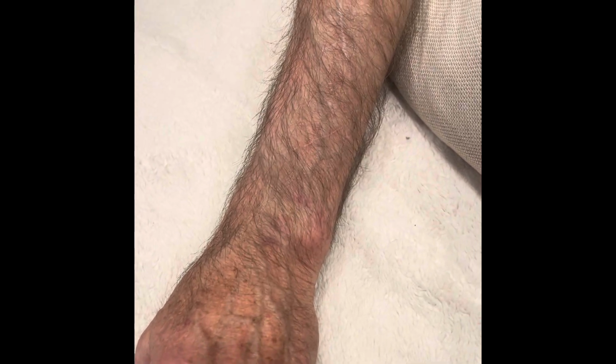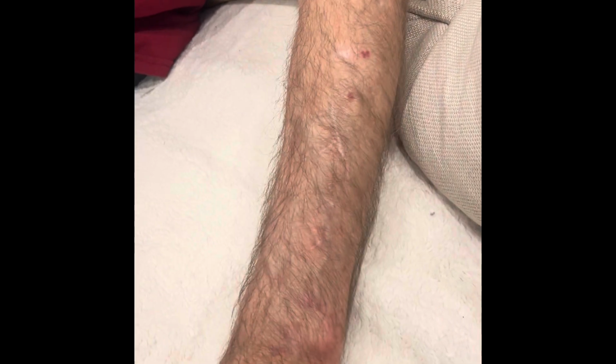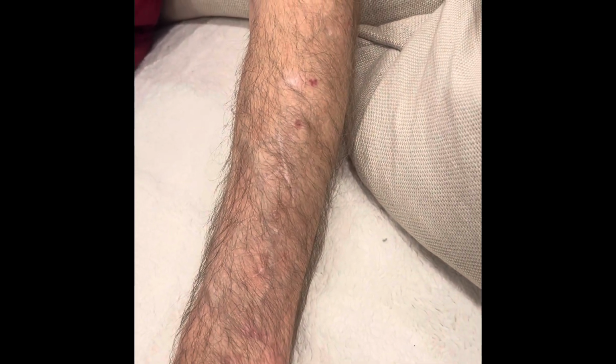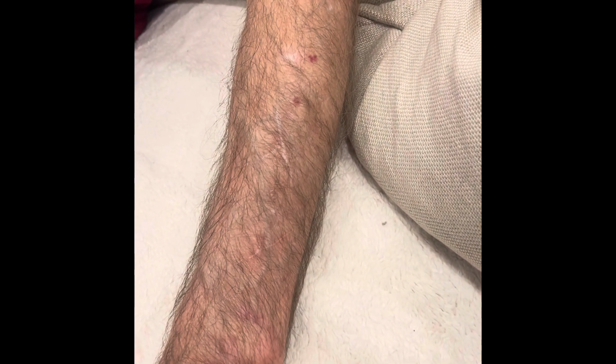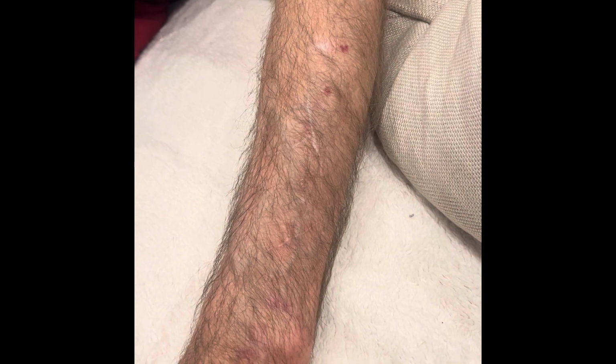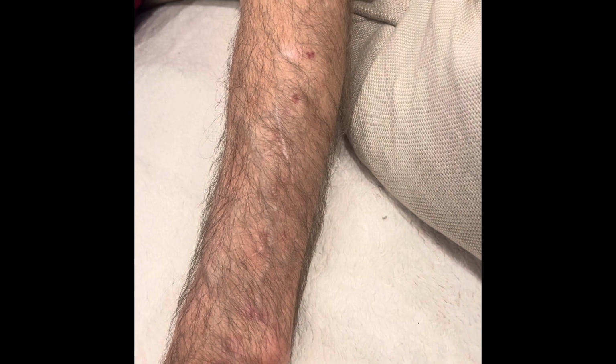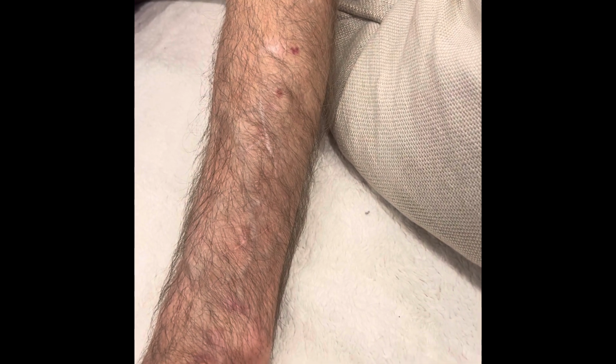Next is the extensor carpi ulnaris, which we can see runs by the ulna down here into the wrist. The extensor carpi ulnaris extends and adducts the wrist, which is moving the hand towards your pinky finger, and it works with the flexor carpi ulnaris for ulnar deviation.